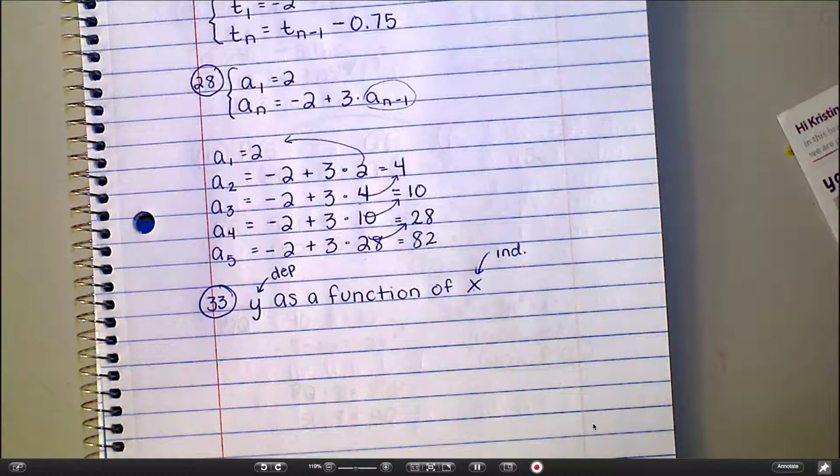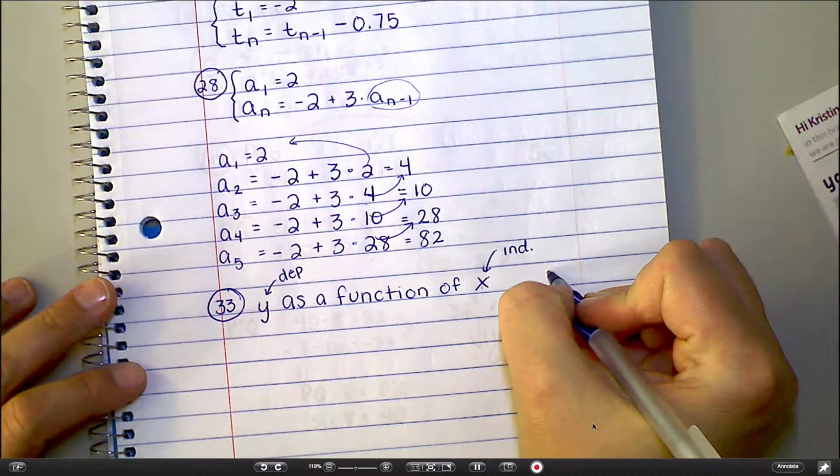Negative 1. Yeah, negative 1 is paired up with 1 and negative 1. Do you see what I'm talking about in the table? So this would be no, it is not a function.